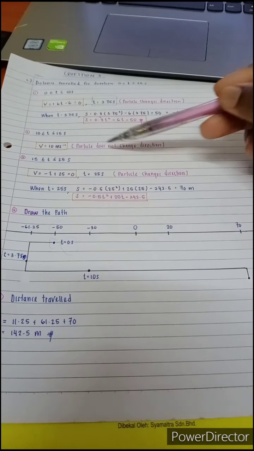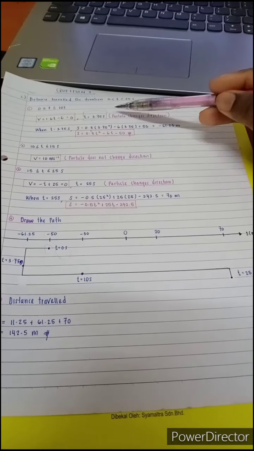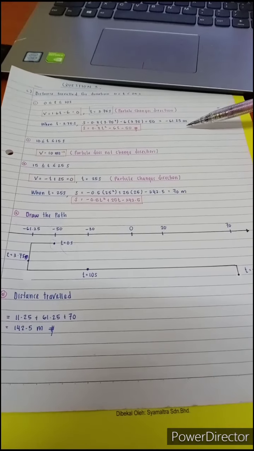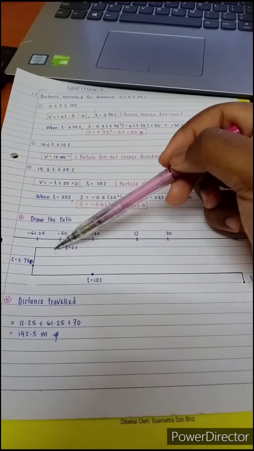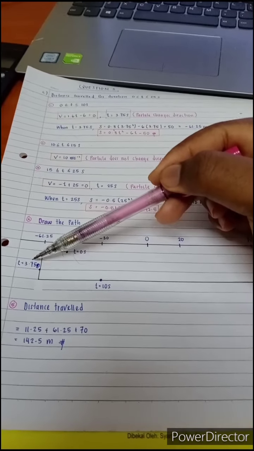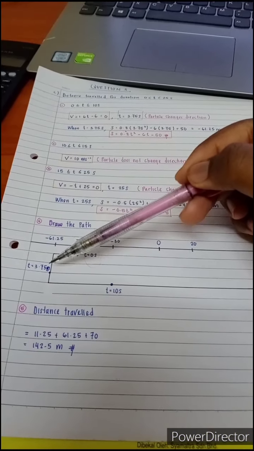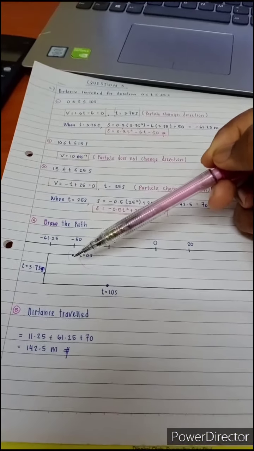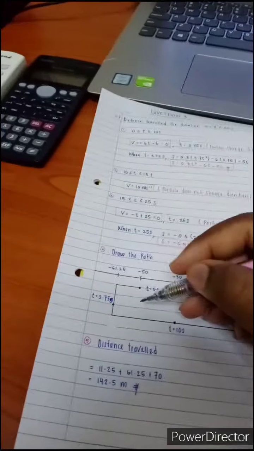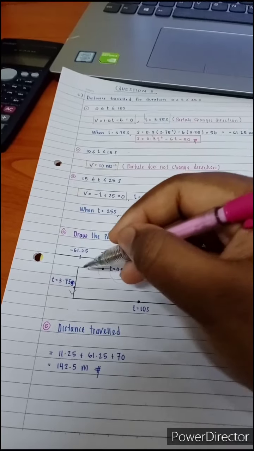For 0 to 10 seconds, you can see that when time is 3.75 second, the displacement is negative 61.25. So it means that when it's traveling from here, at 3.75 second, the particle changes direction. I draw it so that when it reaches 3.75 second, it changes direction. You can see from here, it's going left, then it's going right.